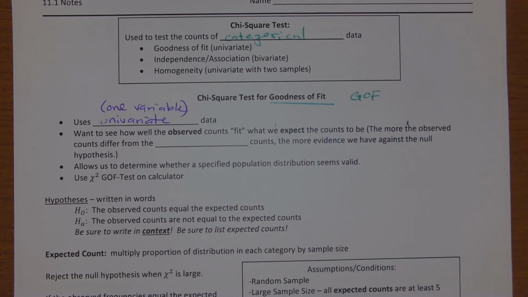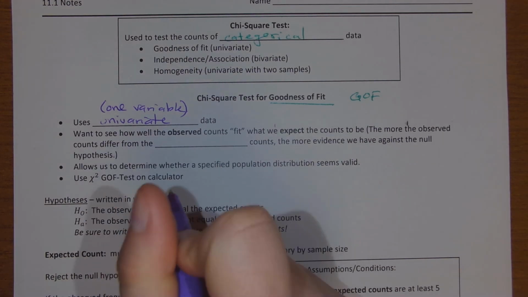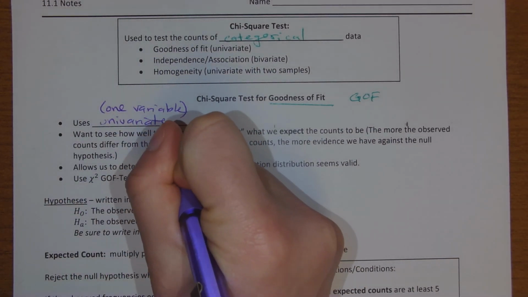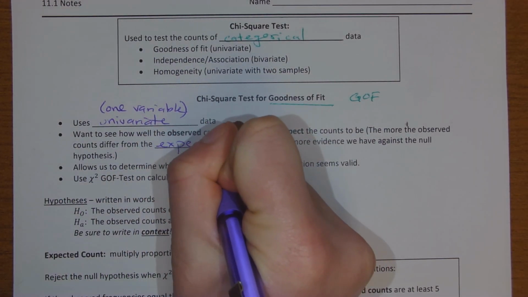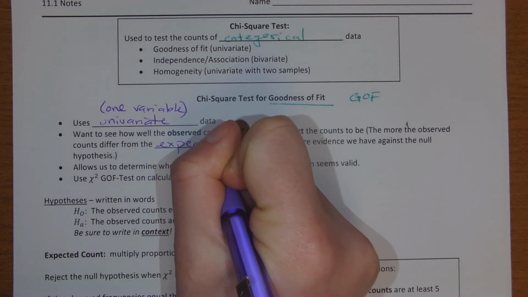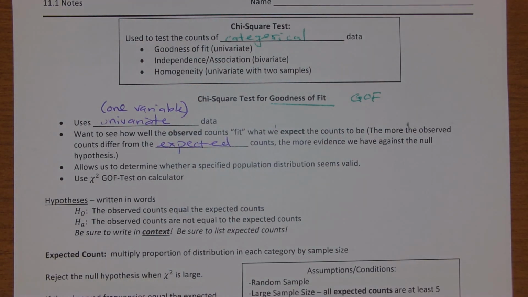The more the observed counts differ from the expected counts, the more evidence we have against the null hypothesis. This allows us to determine whether a specified population distribution seems valid. Is what they currently say, what we currently expect, true?